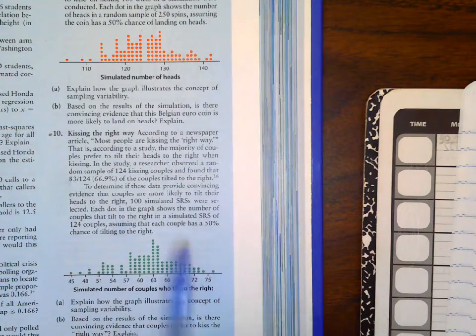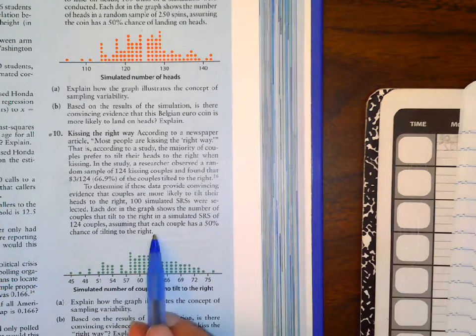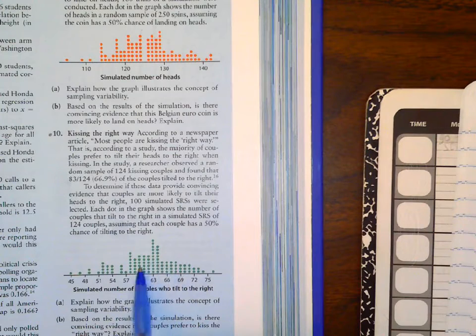So we would expect 62 to lean one way and 62 to lean the other way. So tilting to the right, we would expect to have around 62. Now, we would expect some variation, just because we're doing a survey. Okay, some right around 62, but some below, and some above.